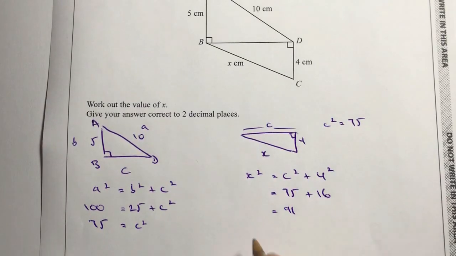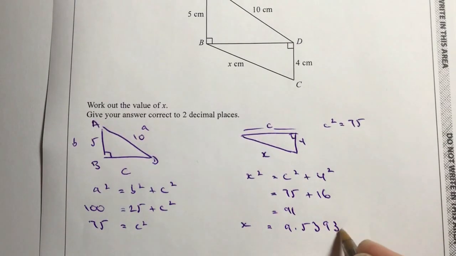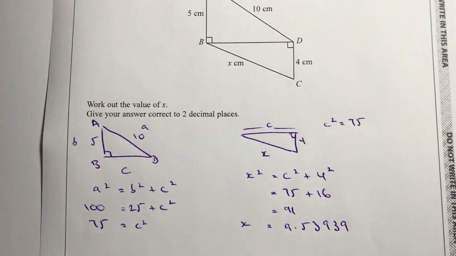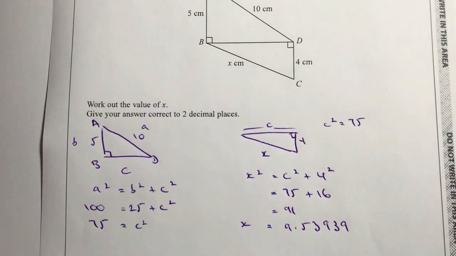If I then square root that in my calculator, I get a very long 9.53939, and so it goes on. However, the question has asked us to give the answer to 2 decimal places. And again, I would encourage you to always go back to the question, particularly where it involves using a calculator, and check how many decimal places or significant figures they want you to give the answer in. In this particular case, it's going to be 2 dp.